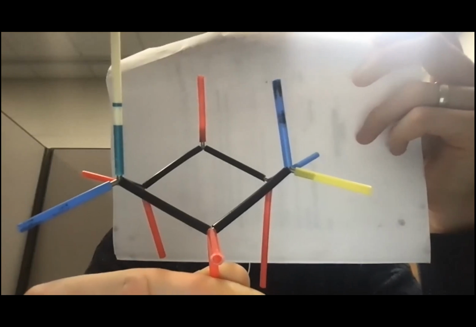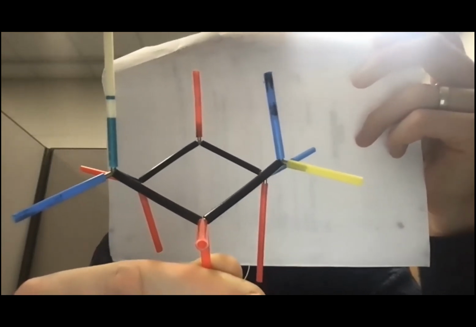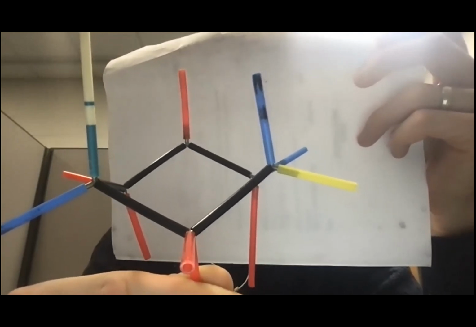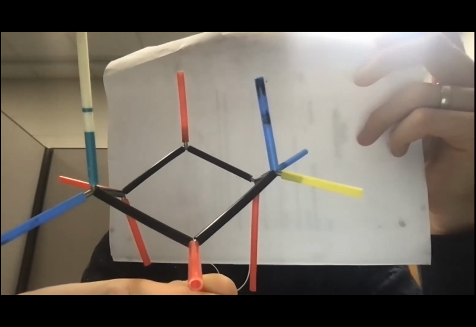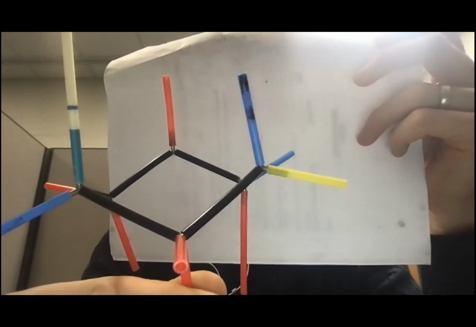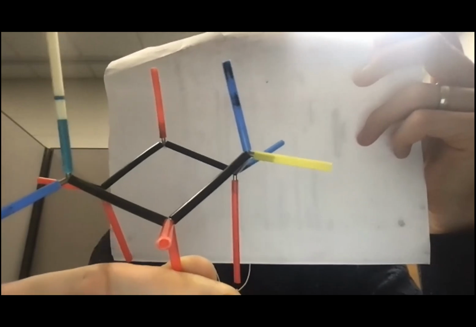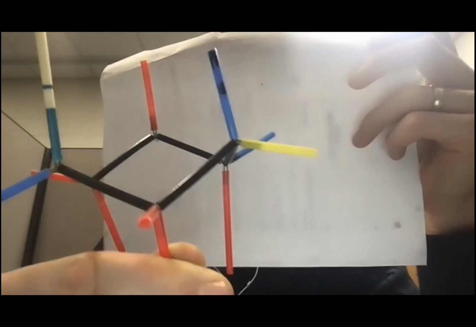And we see the front carbon, the one that I'm holding on to, it does in fact go down between the two carbons we're looking at in our Newman projection. And in the back, that carbon is sticking up. So this has been the small tutorial on Newman projections for cyclohexane chair conformations.